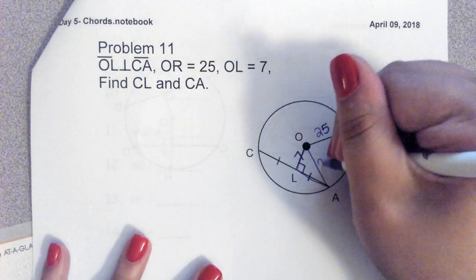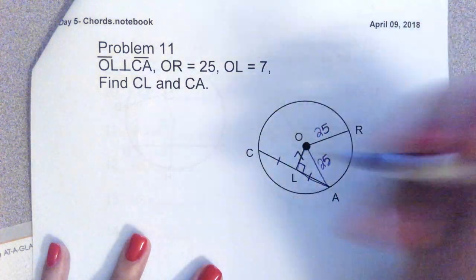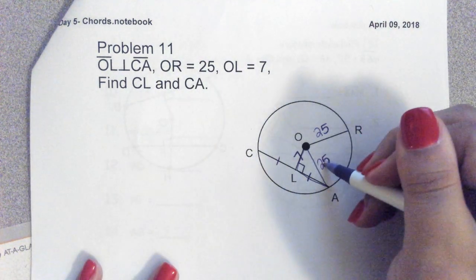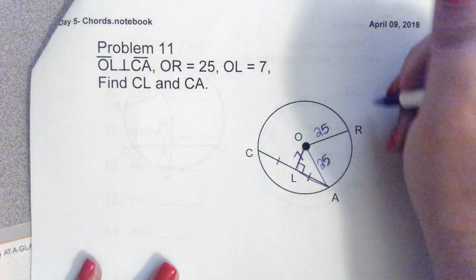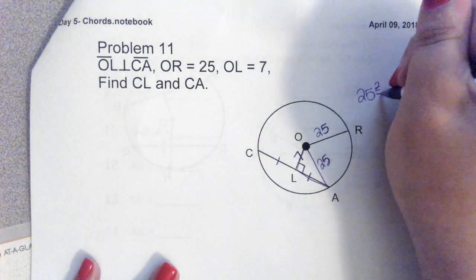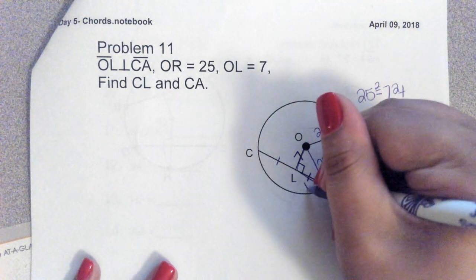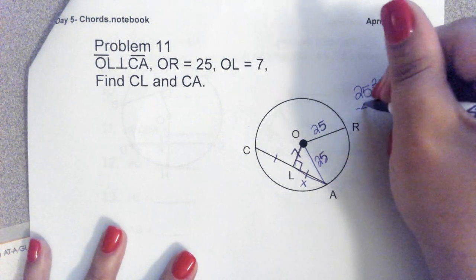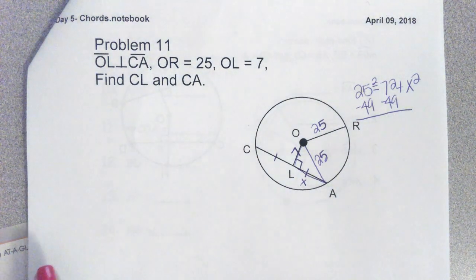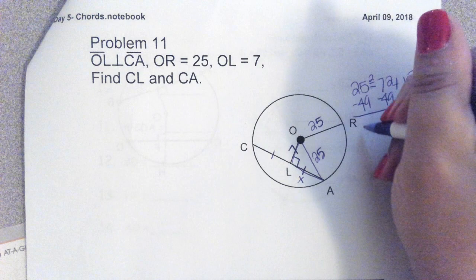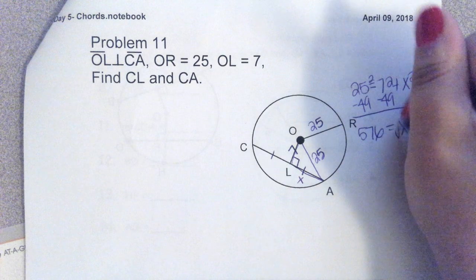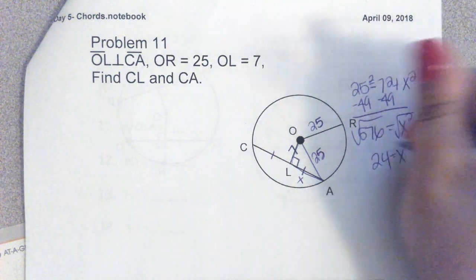And what's OA? It's also a radius, so that's also 25. And same thing over here. We could connect that one, no problem. Now, if 7, 25, what's this? You can do the Pythagorean theorem. I'll call that X. But if you know your Pythagorean triples, you know that this is a special one, and x will be 24.